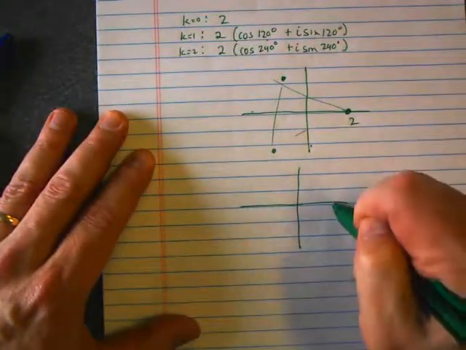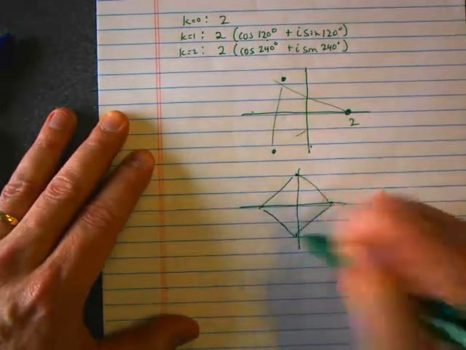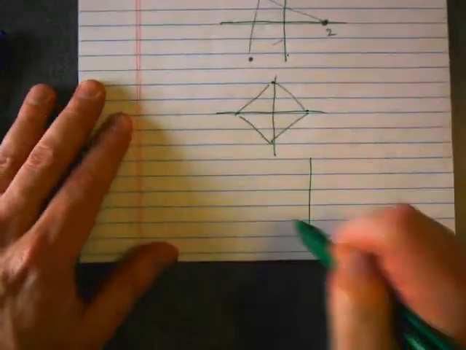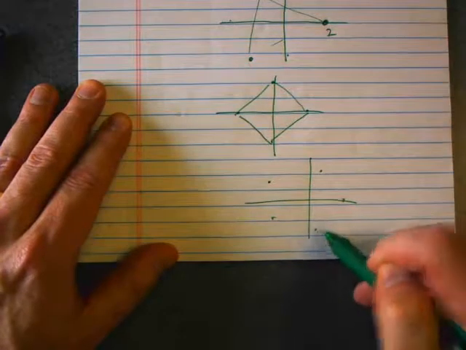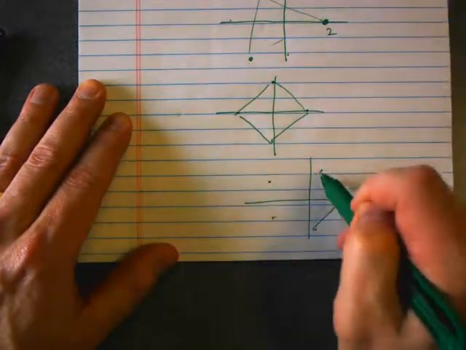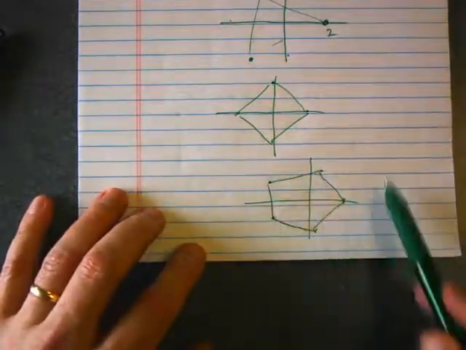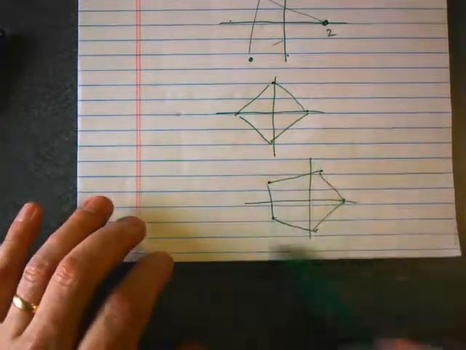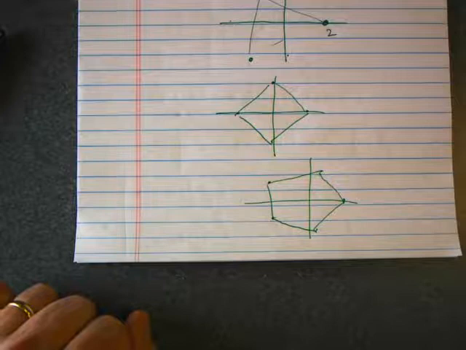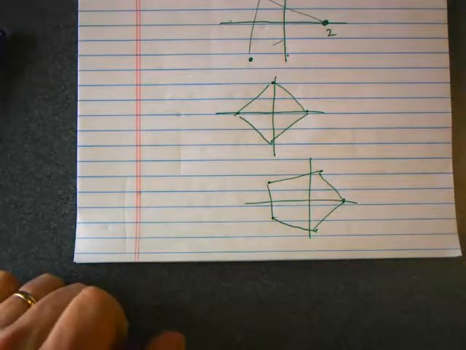Again, if I had 4 points and I connected them, I would have something like that. Then if I had 5 evenly spaced, I would get a pentagram. But you can see it's getting closer and closer to a circle, isn't it? These lines are getting shorter. If I had 6, it would get closer to a circle. And so on. Hexagon. This is also called a pentagram.